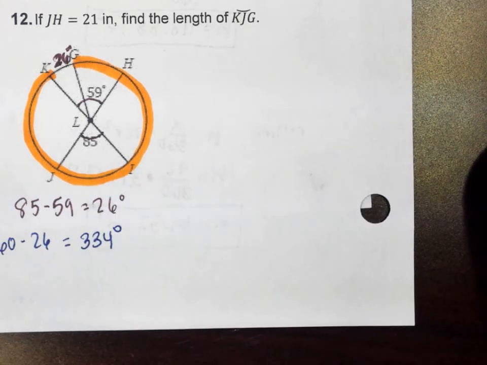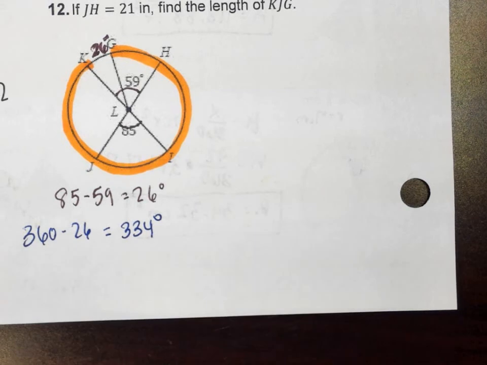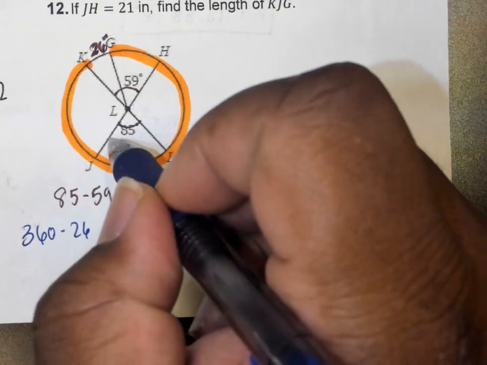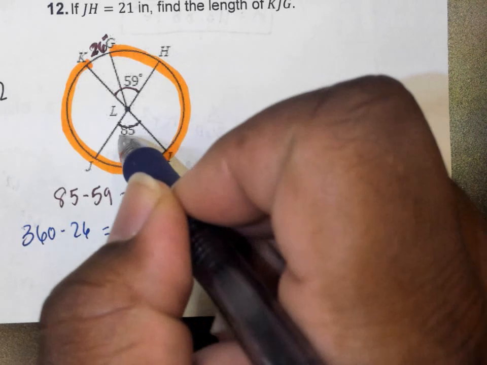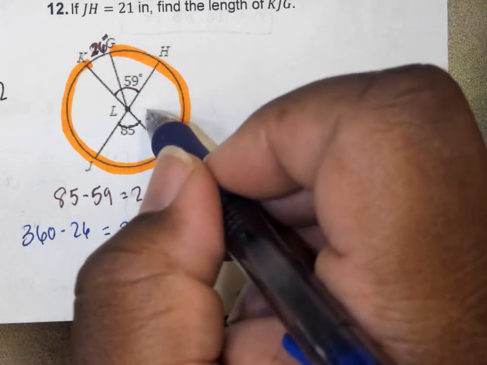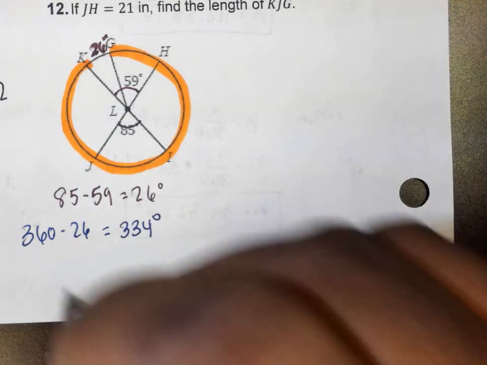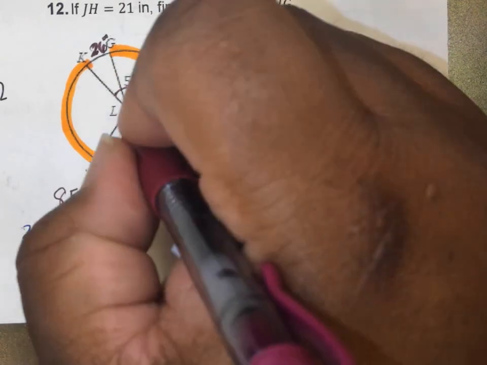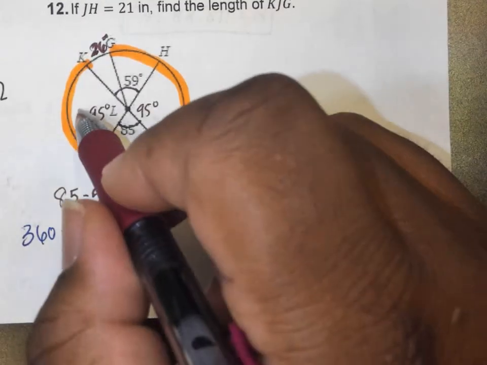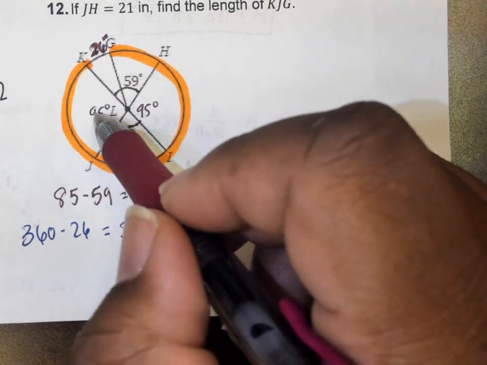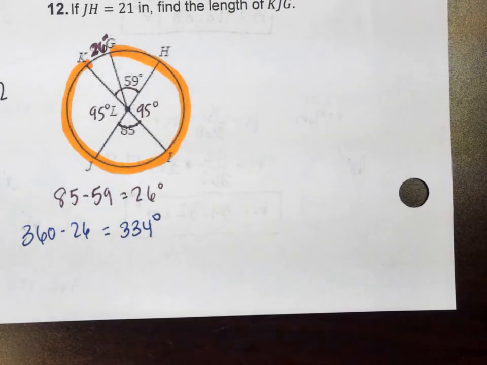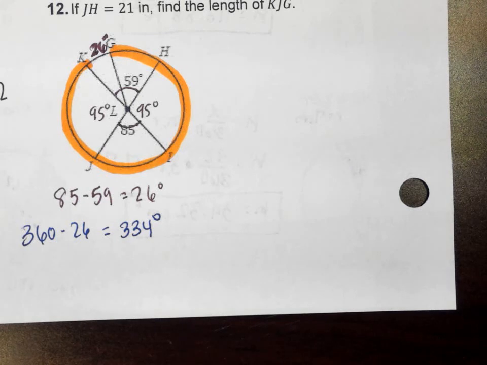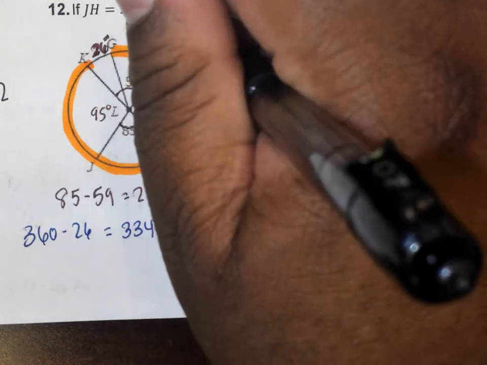Faith and Amani took the other route though. There's another path. Once again, there's not no one right way to do this. Faith and Amani saw this as a straight line right here. So they said 180 minus 85 and got 95 here. And then they said vertical and got 95 here. And then they added all this up and left that part out. They added 95, 85, 95, and 59. That's another way to go about it too. Either way, you're going to get 334 if you do it correctly. I can't tell you which way to do because I don't want to limit you. Either way you see it, I don't care as long as you get my right number.